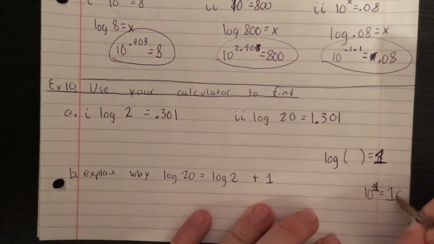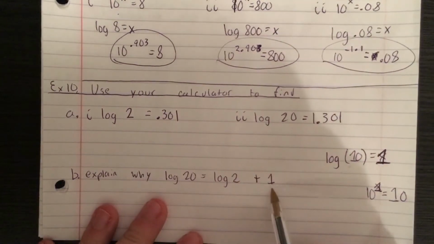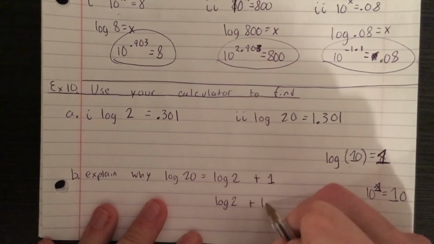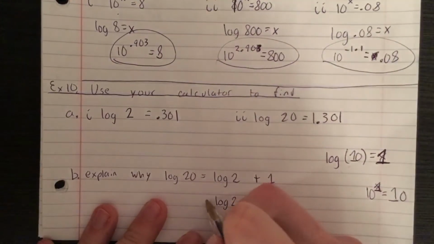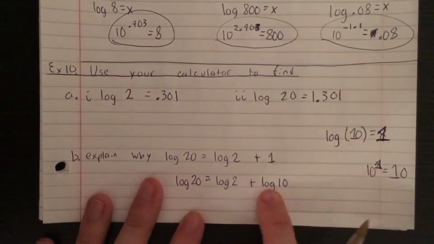And the answer to that is 10. So I can replace this 1 right here. So log 2 with the log of 10, because the log of 10 is the same as the log of 1.